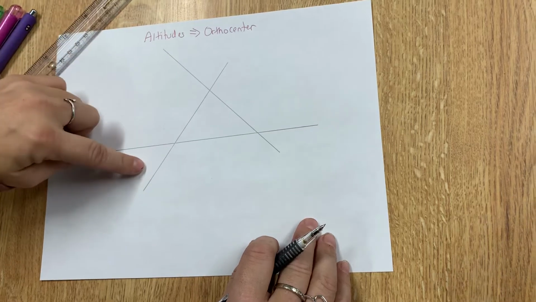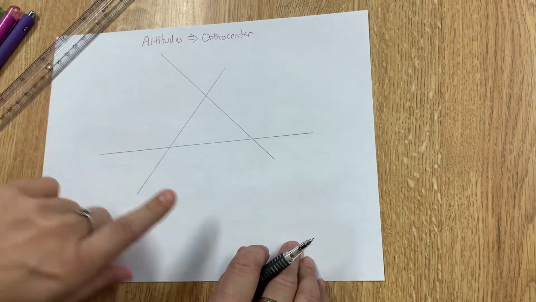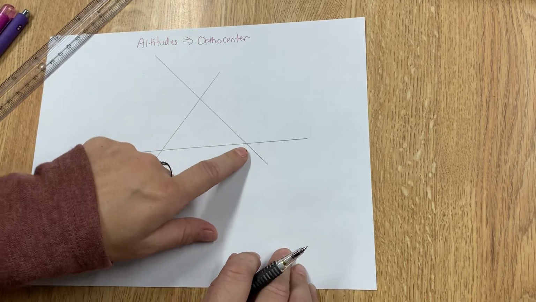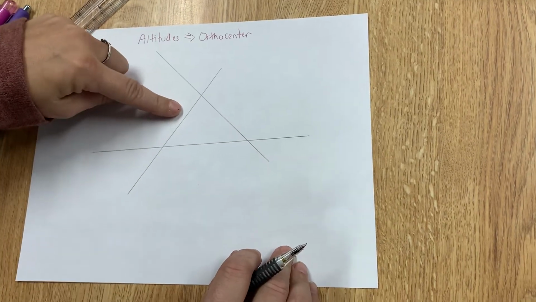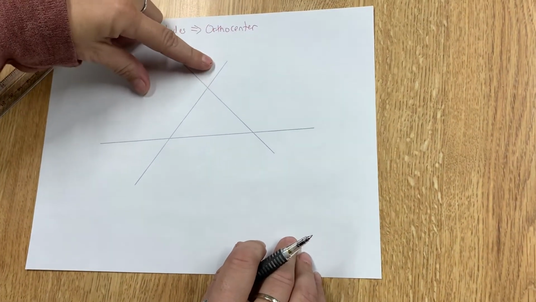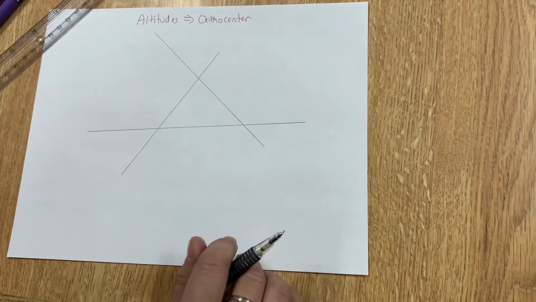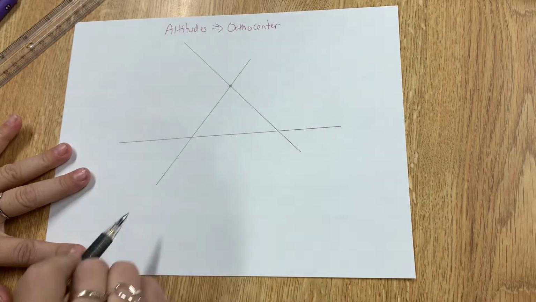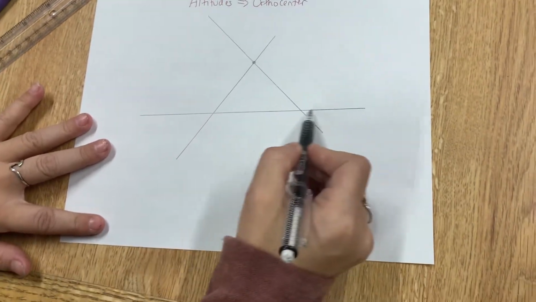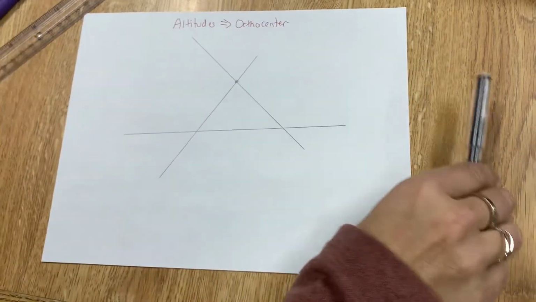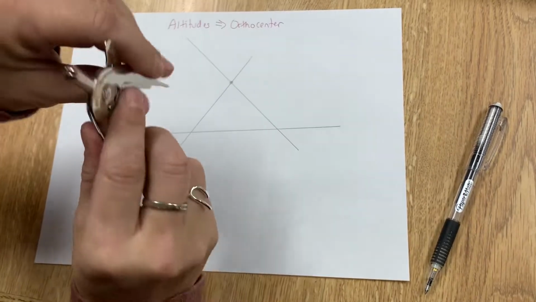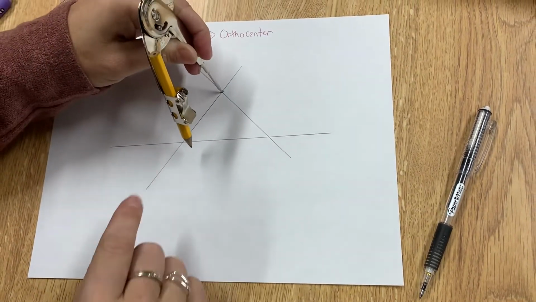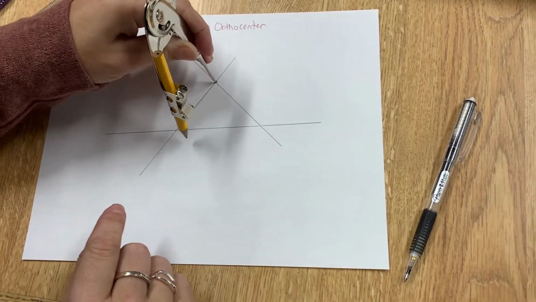I extended the lines because when I draw an altitude, I may not be able to have an altitude drawn where it starts at a vertex and it ends within the triangle. Sometimes it might end outside the triangle, which is why my lines are extended. First altitude I'm going to do, it's going to start at this point and it's going to go perpendicular to this opposite side. So the first thing I'm going to do is put my point on that vertex, and this is where you need to sketch it out before you actually do it.